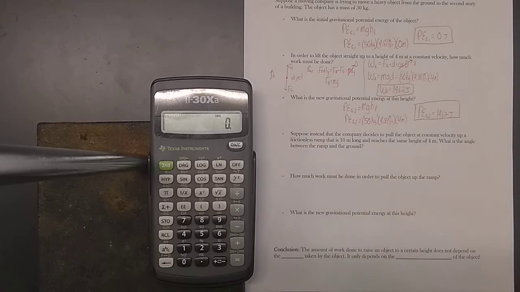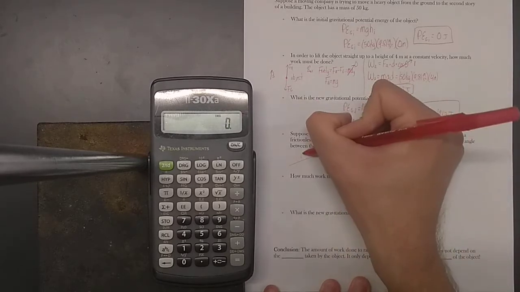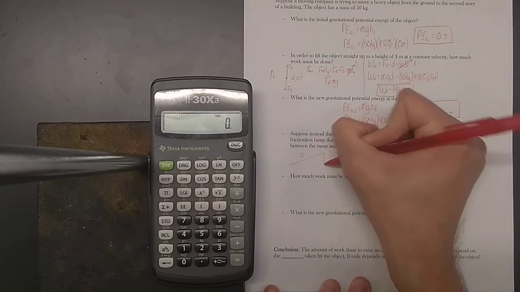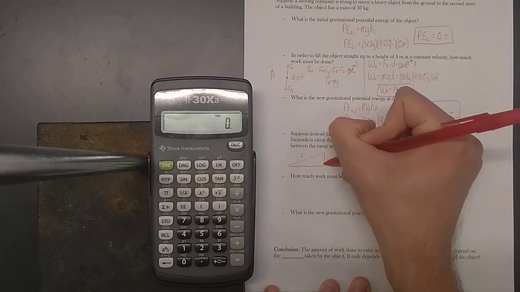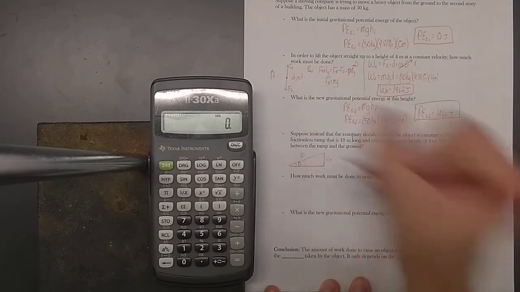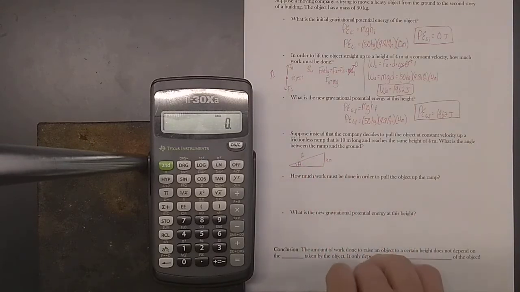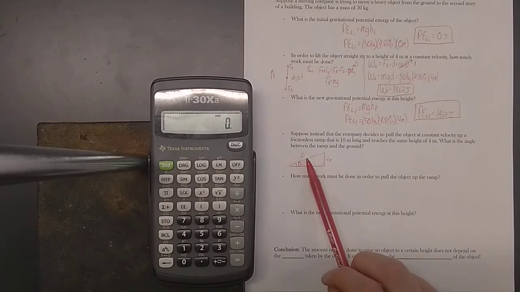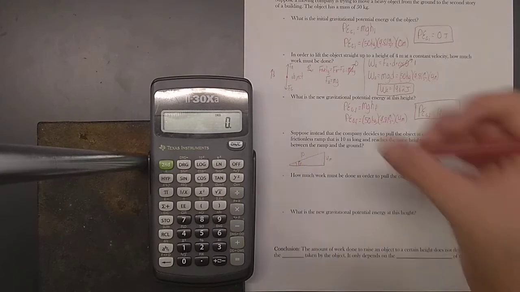First of all, what's the angle between the ramp and the ground? A little bit of trig review. We've got a 10-meter long ramp that goes up a height of 4 meters. We can figure out the angle that the ramp makes with the ground because we know trig. Think about SOHCAHTOA. This is the opposite side, this is the hypotenuse, so sine means opposite over hypotenuse.